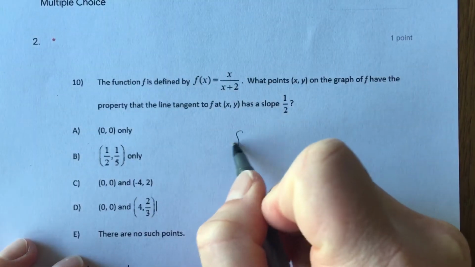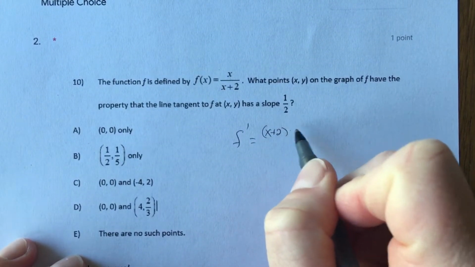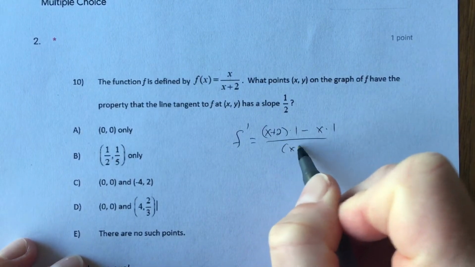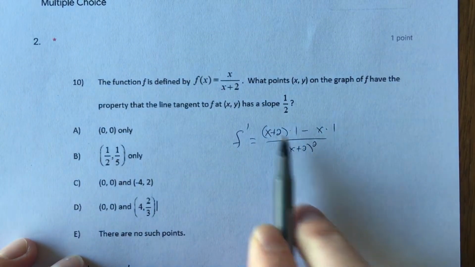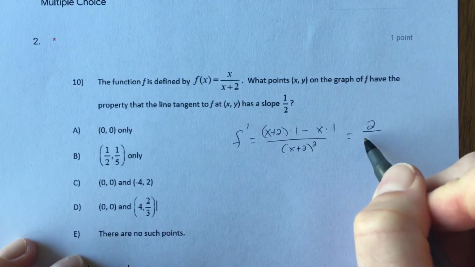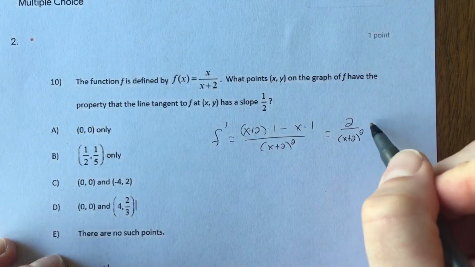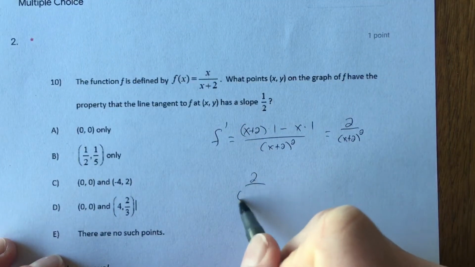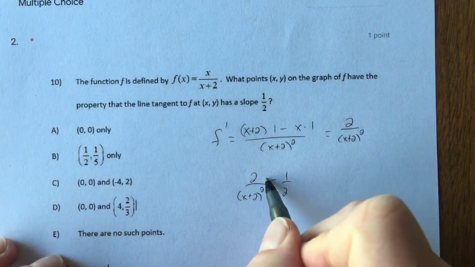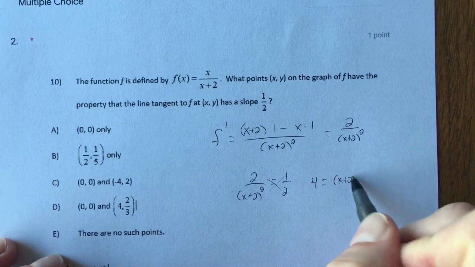So we're going to take the derivative of this, which is a quotient rule, bottom times derivative of the top, minus top times derivative of the bottom, over bottom squared. And this is going to give us x plus 2 minus x. So really it's going to give us 2 over x plus 2 squared. And we want to know when does that equal 1/2. So if I kind of cross multiply here, I get 4 equal to x plus 2 squared.